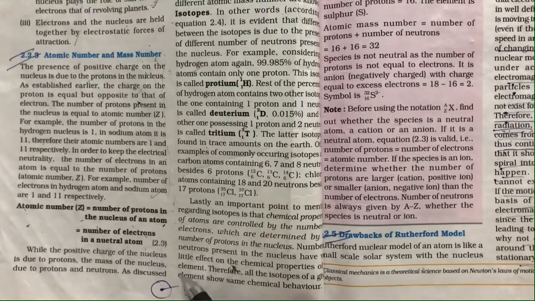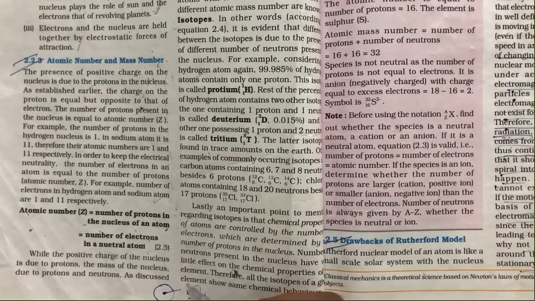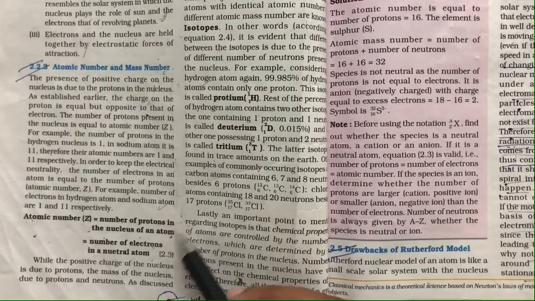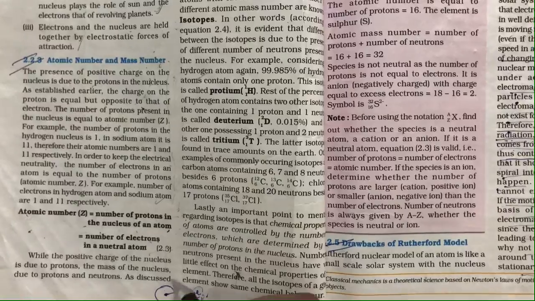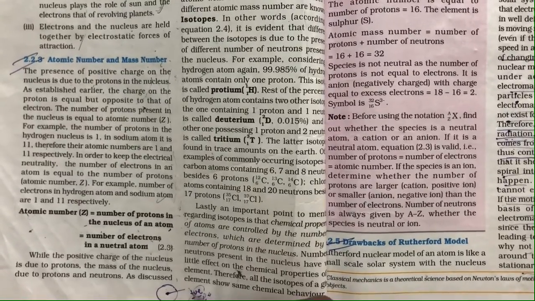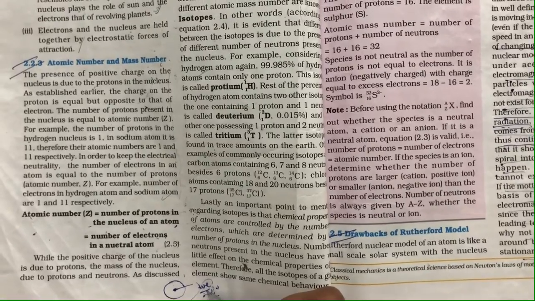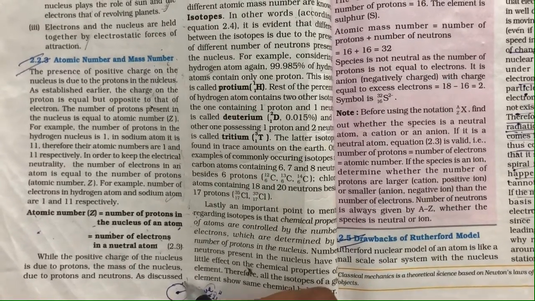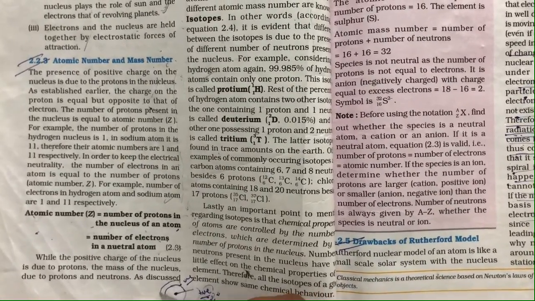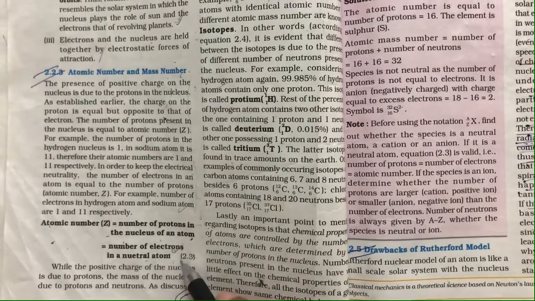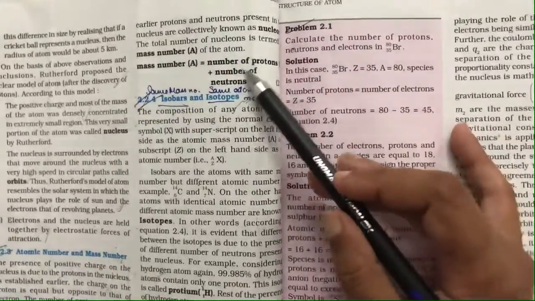Clear? And the atomic number will be equal to the number of electrons as well as the number of protons, because overall we are considering how much positive charge is present in the atom. In equal proportion there will be negative charge present in these shells. Clear? Because overall we are saying that the atom is neutral in nature. And then next is the mass number.